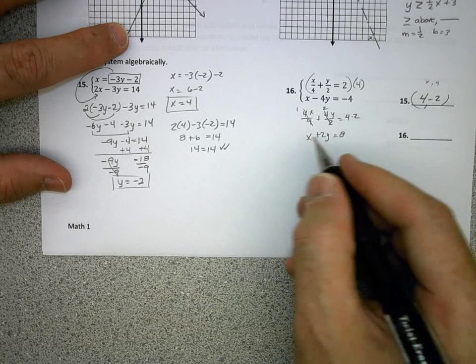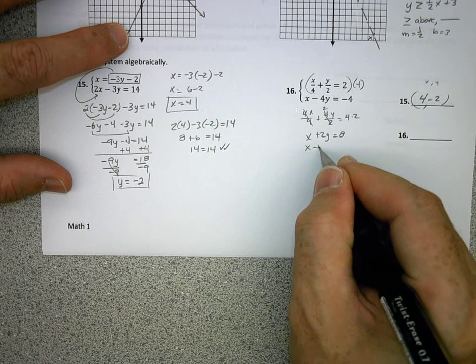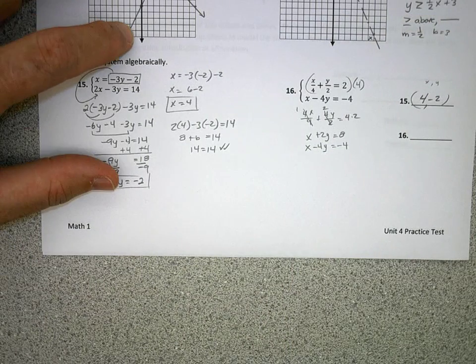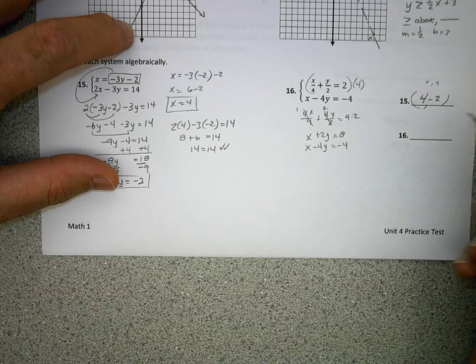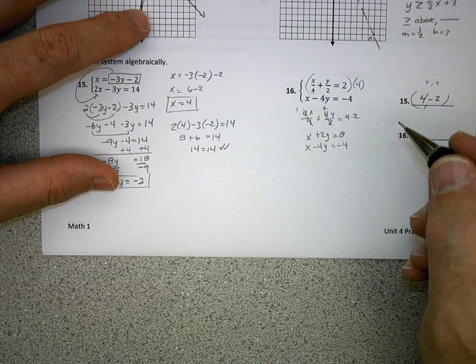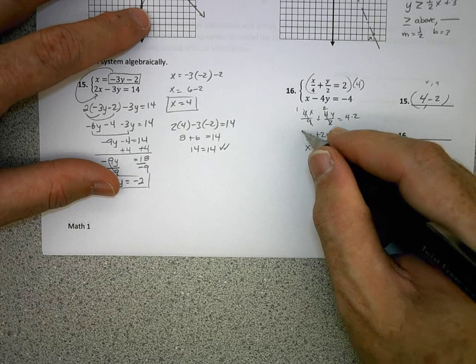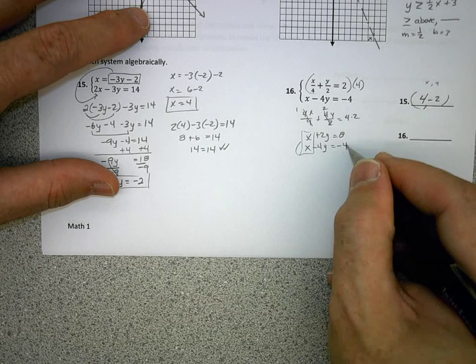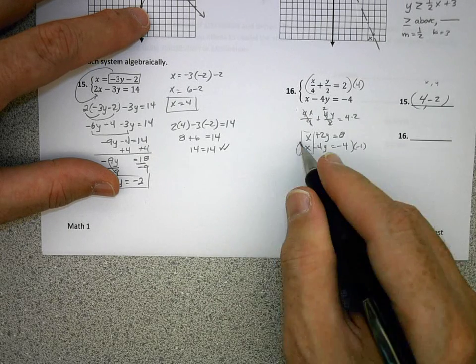Now let's bring our other equation down here. And now I notice I can solve by elimination pretty easily. Notice that if I were simply to multiply this one down here by minus 1, I'll get a plus x and a minus x.